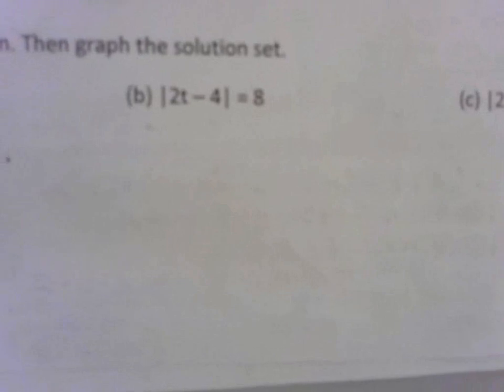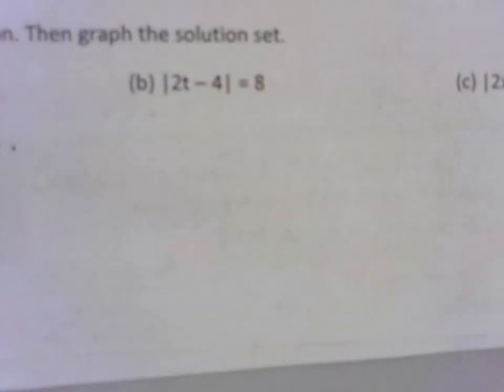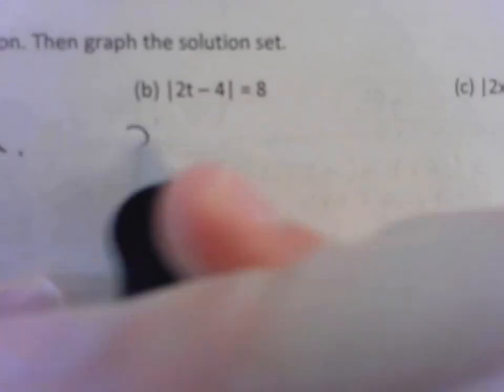Okay, example 2. The absolute value is alone. There's nothing outside the absolute value. It's already isolated, so we are going to go ahead and solve this. Now this is like the video 2. To solve this, since the absolute value is equal to the distance from 0, I want to ask myself, what two numbers have a distance of 8 from 0? What two numbers have a distance of 8 from 0? Negative 8 and positive 8.